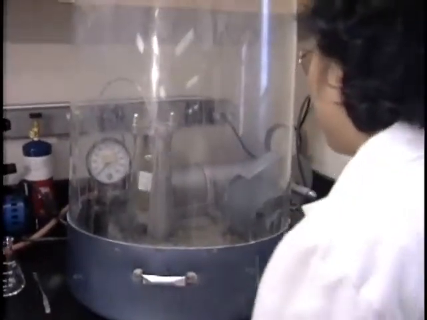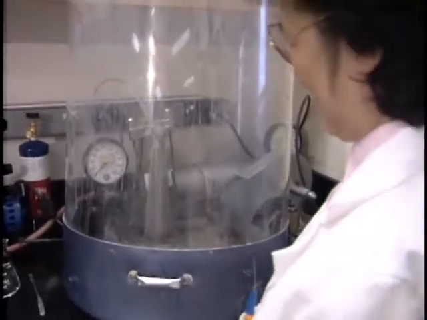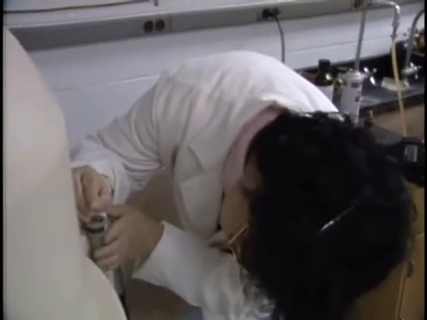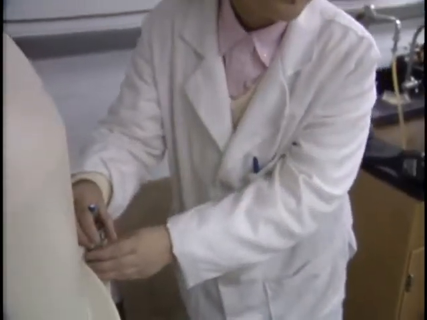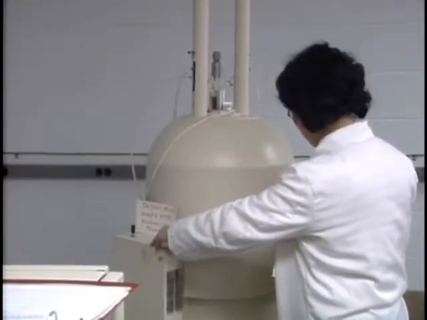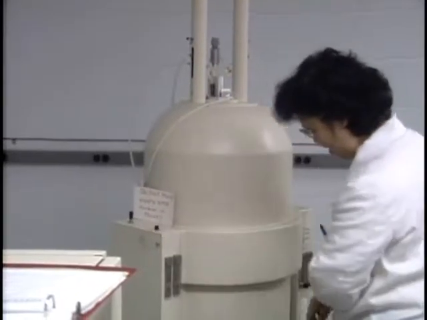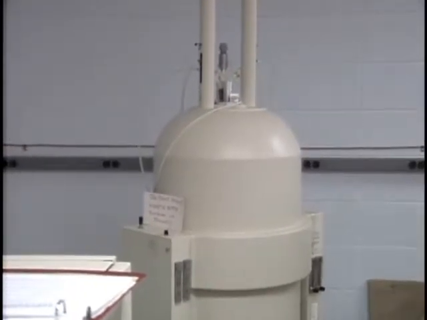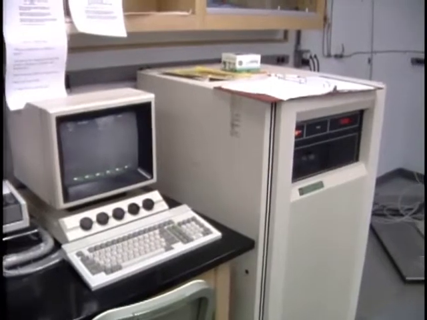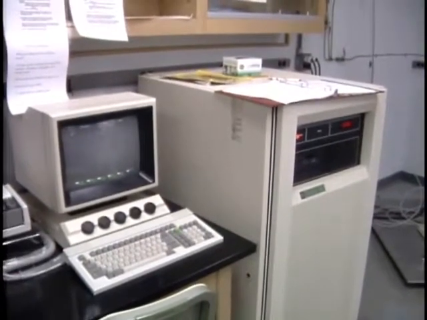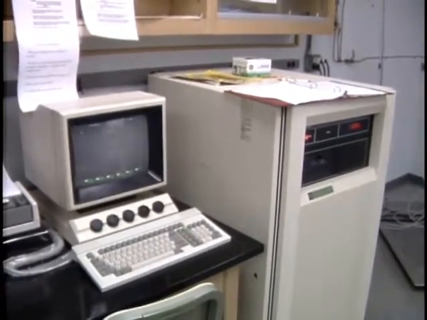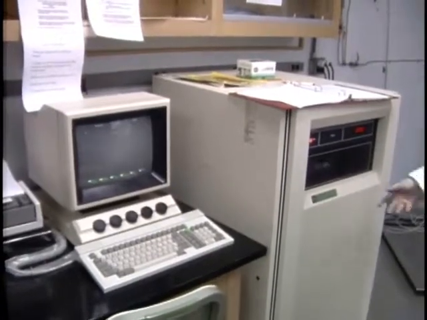Okay, that's good. Maybe that's a big magnet. Big magnet will take care of it. You go ahead. You want me to do it? Yeah, you do that. Okay.